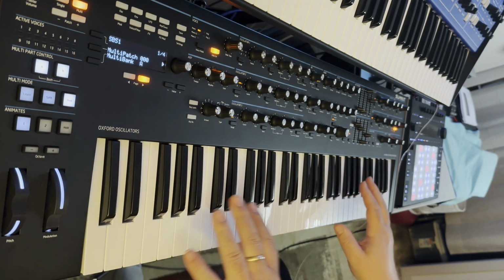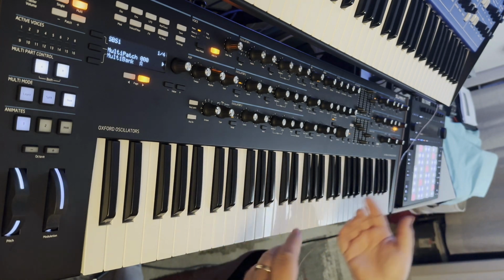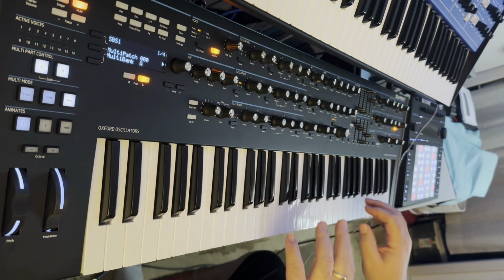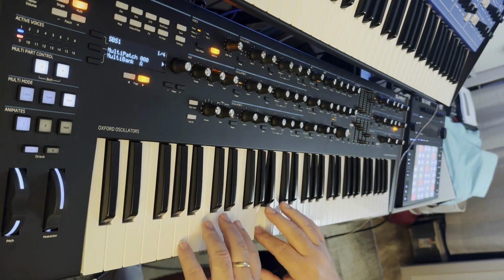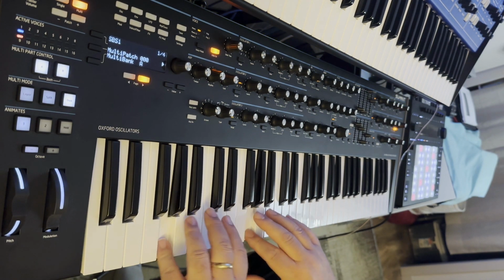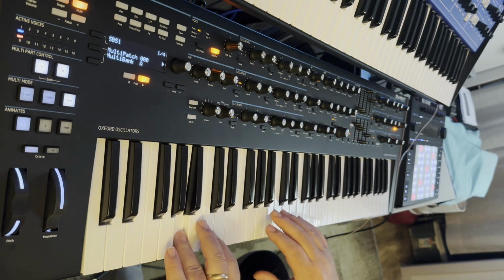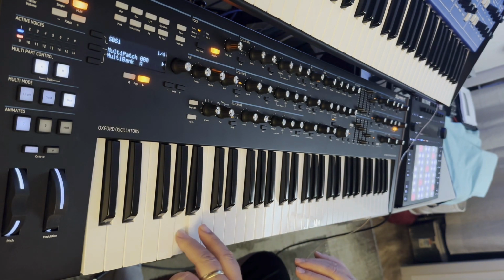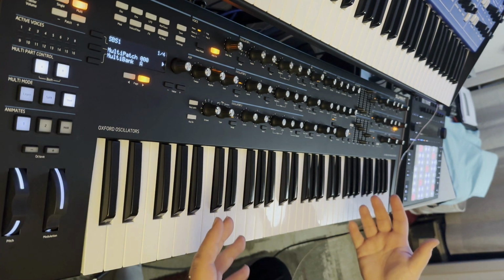So this affords me a lot of playability here. This is a lead that I'm going to use in some Berlin School style music, maybe for plucks and for leads, a little bit of both. I could go down, could get it down there. It gets a little bit buzzy down there.